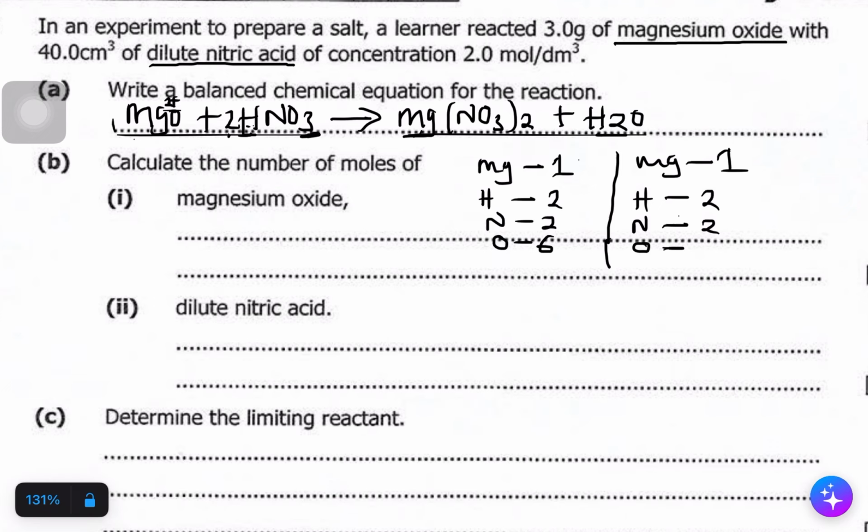Then here we check. Inside the brackets, we have 3. So when we say 3 times 2 is 6, plus 1 there, 7. So this side 7. Let me try to clarify something here. This shouldn't be 6. Okay, so it should be 7.